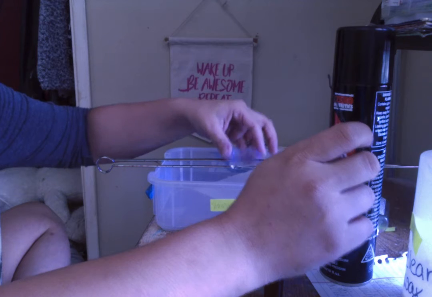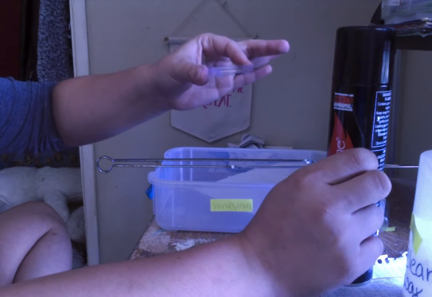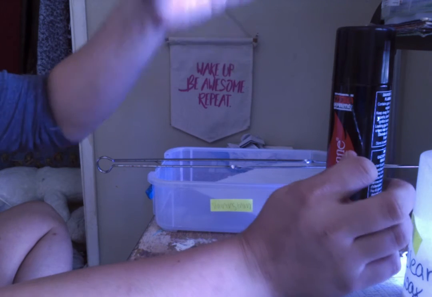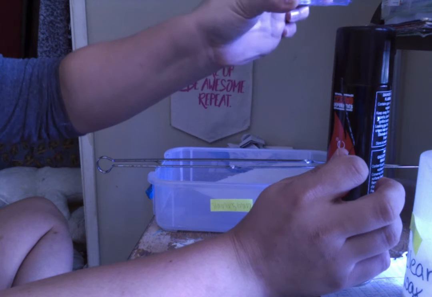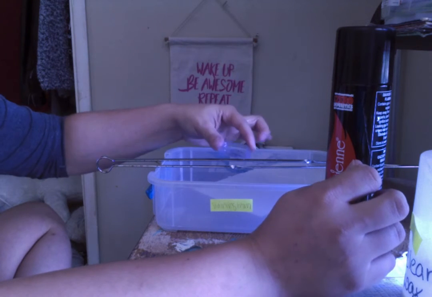put the slide over the Bunsen burner. But you want to make sure that you don't burn it off. You just want to make it adhere to the slide, the bacteria. So you're just going to run it over it a couple of times, and then it should be good to go. So now we're ready for the gram stain.